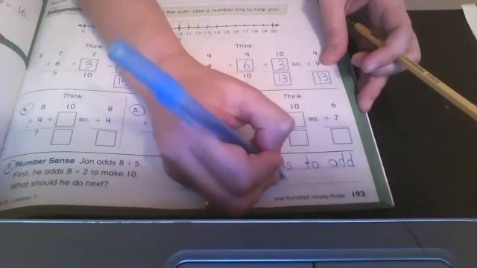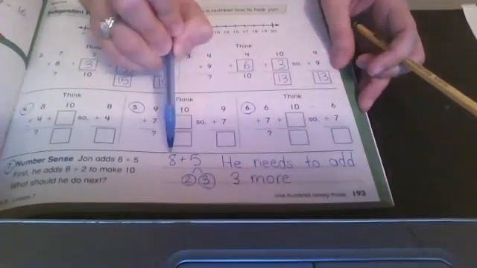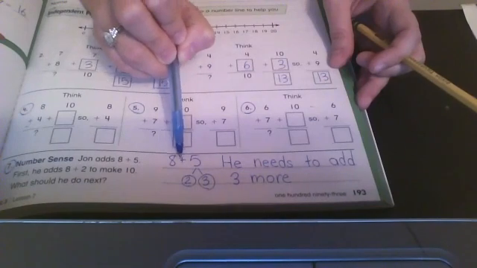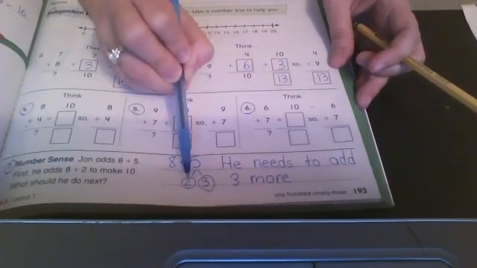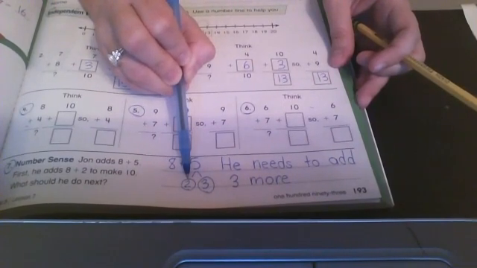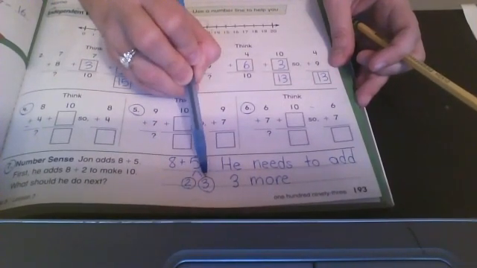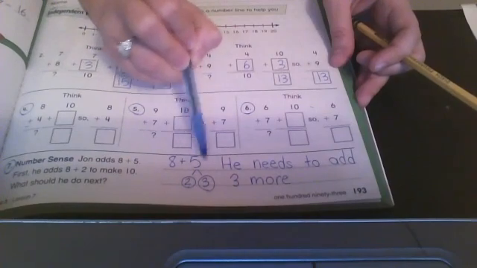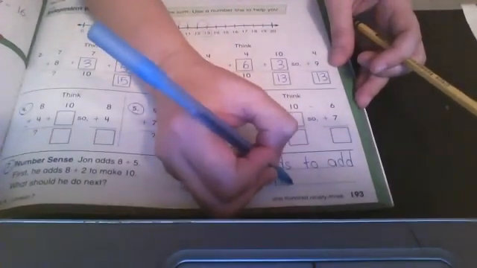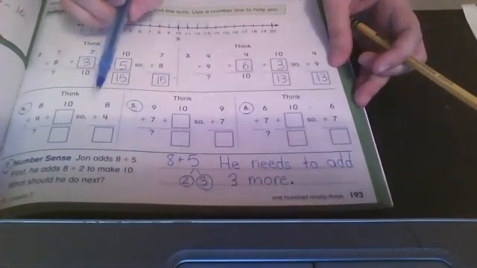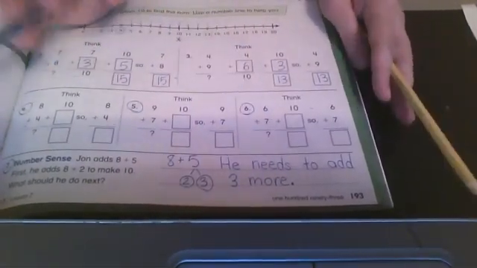That's what he needs to do next, okay? Because he needs 8 plus 5 altogether. He started with 8 plus 2 and got to 10. He would need to add 3 more to add all 5 to that 8. Okay, oh, and I forgot my period. There we go. Now I have my capital and my period.